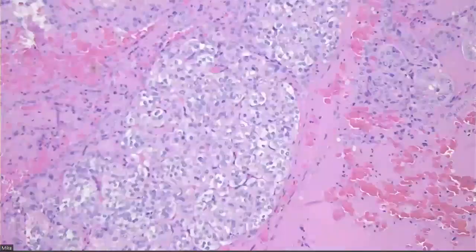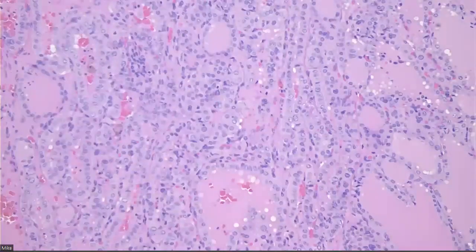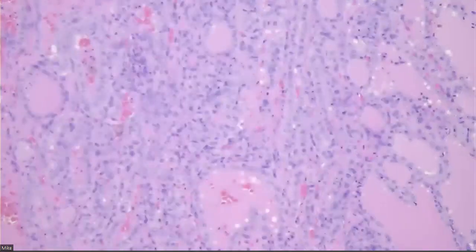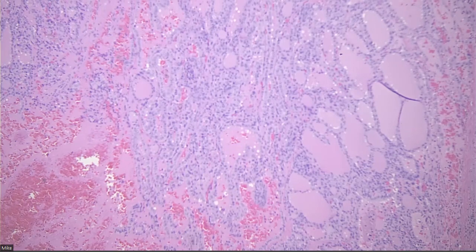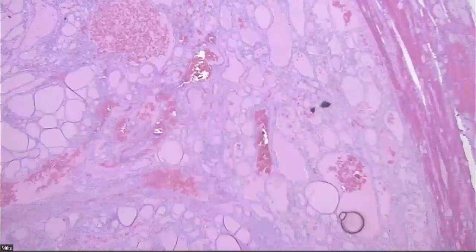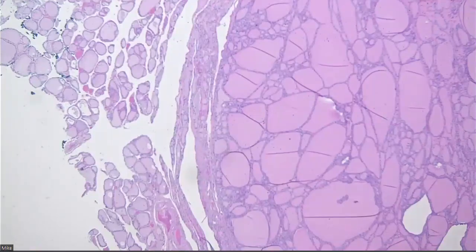And this is why we're getting away from the nomenclature of hyperplastic nodules or colloid nodules, because even the ones that look, quote unquote, macrofollicular or maybe hyperplastic, you cannot tell based on looking at them.